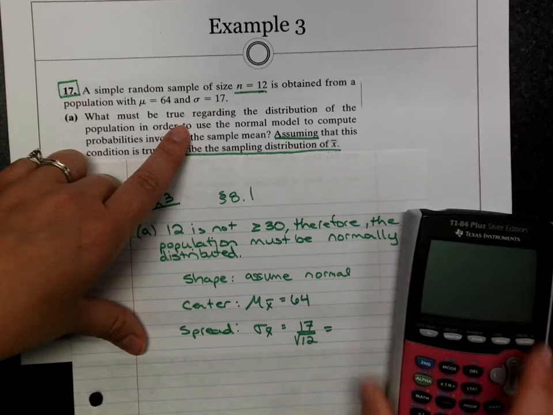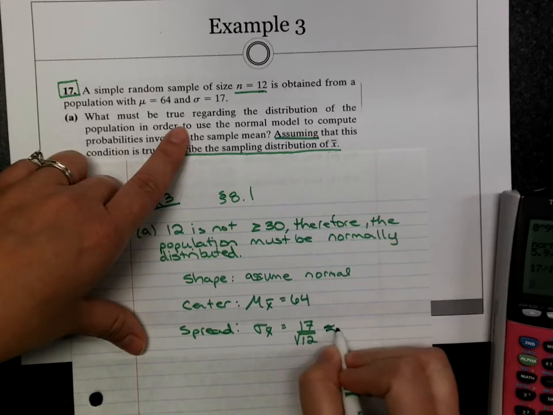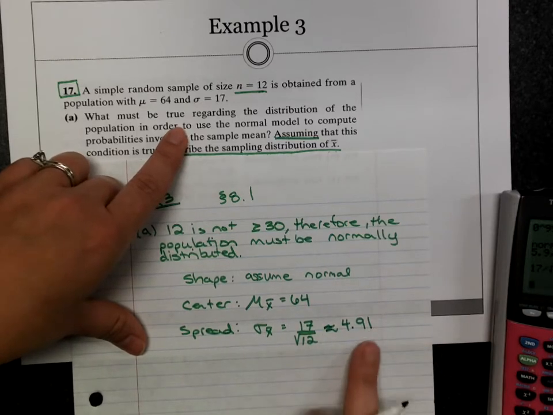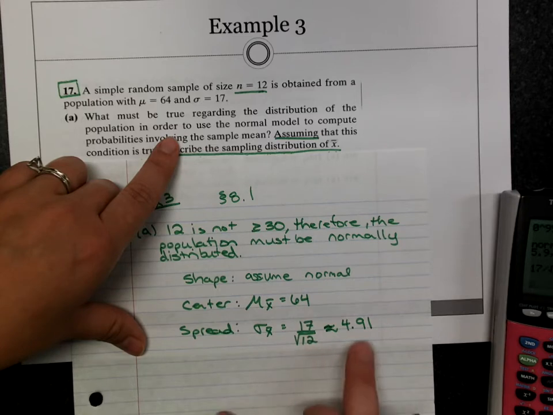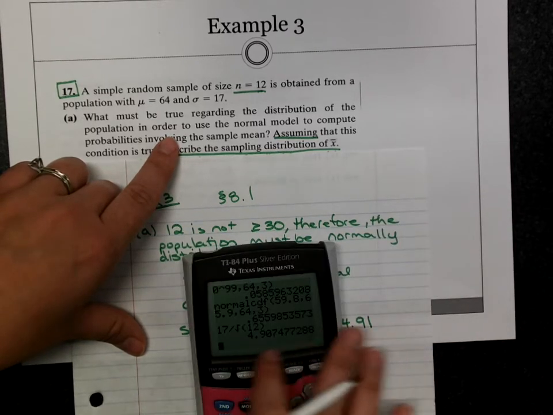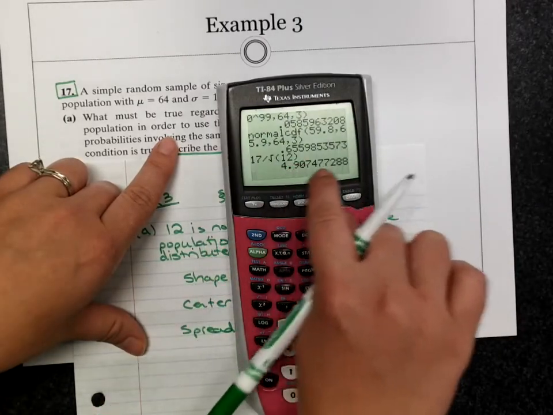Now this is not a pretty number. Let's see, 17 over the square root of 12 is approximately 4.91. Again, I would not use the rounded value. I would just use the fraction, the standard deviation over the square root of the sample size, and do not use the rounded value. We don't want to over-round in this course. So just use the calculation, not the result.